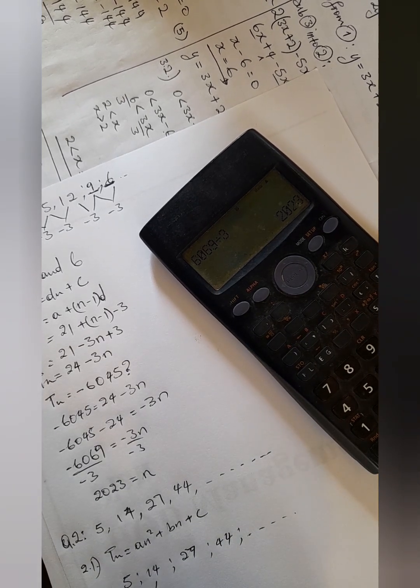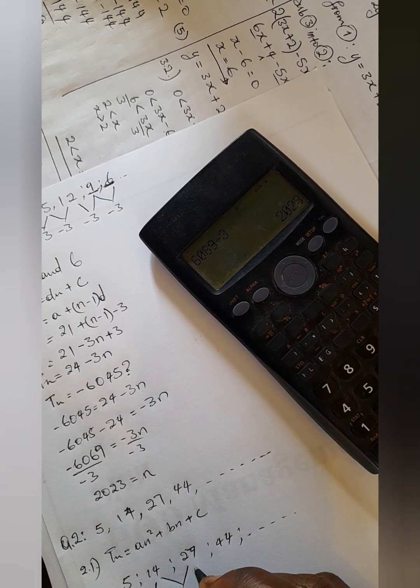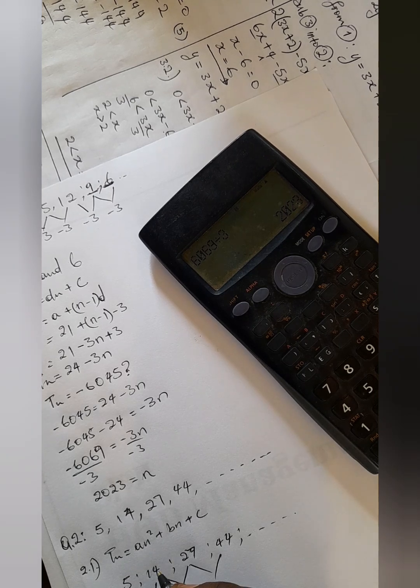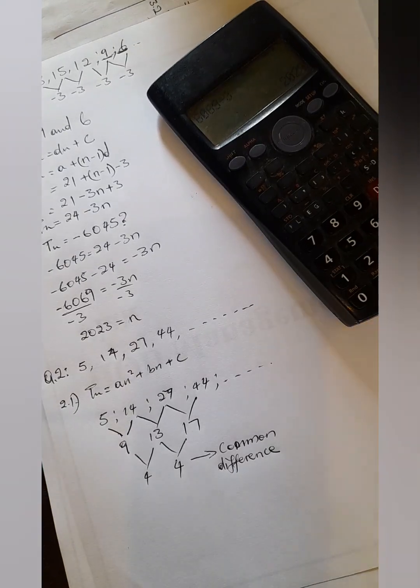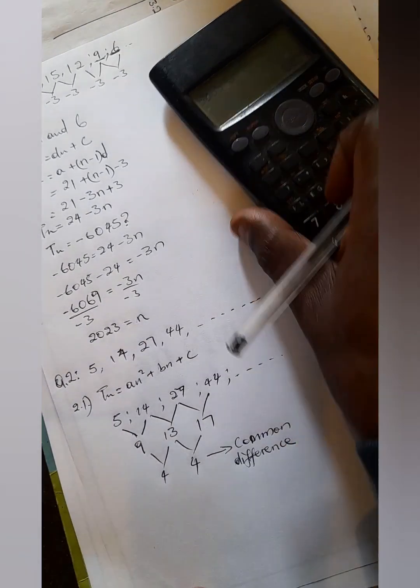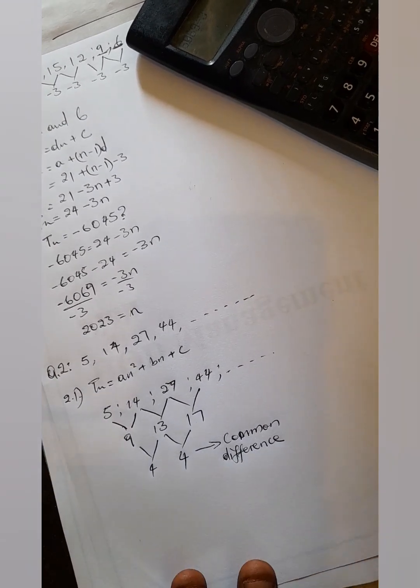So your common difference is in the second difference row. 14 minus 5 is 9. 27 minus 14, that's 13. 44 minus 27, that's 17. 13 minus 9, that's 4. 17 minus 13, that's 4. So this is your common difference.